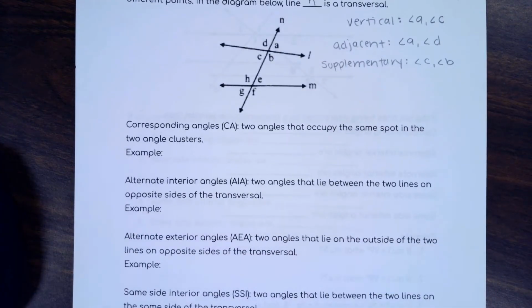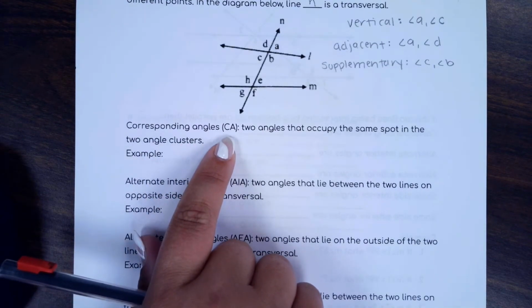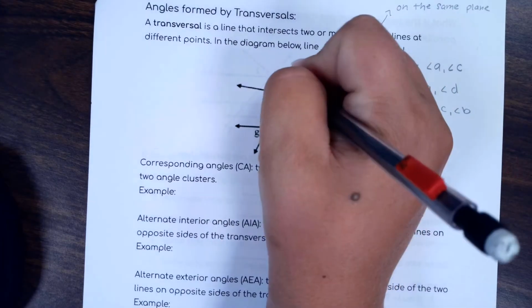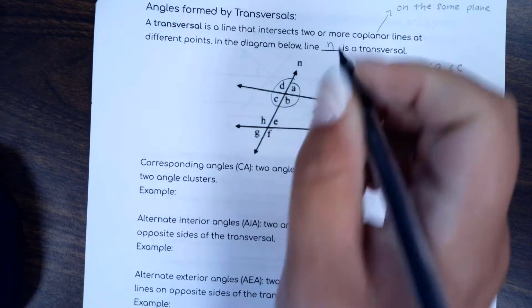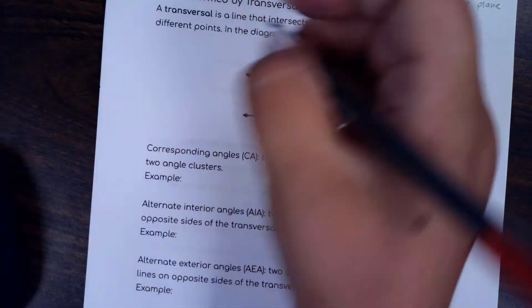Now let's talk about the new types of angles. The first one is called corresponding angles. I'm going to abbreviate that CA. These are two angles that occupy the same spot on two angle clusters. So if you look up here, we have two angle clusters, here and here. So let's look at A.